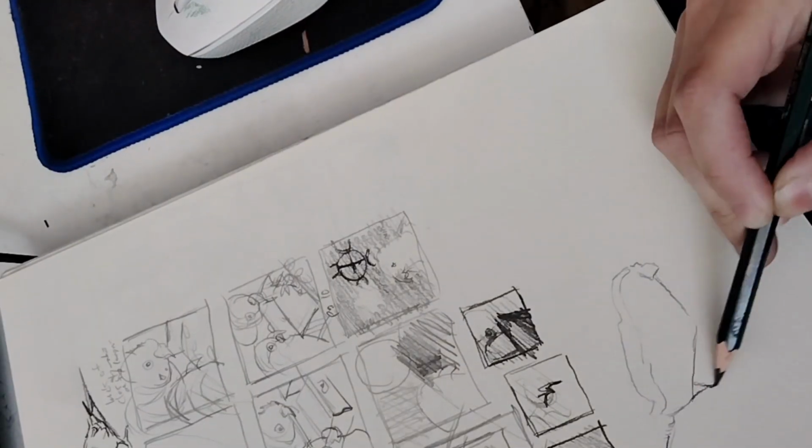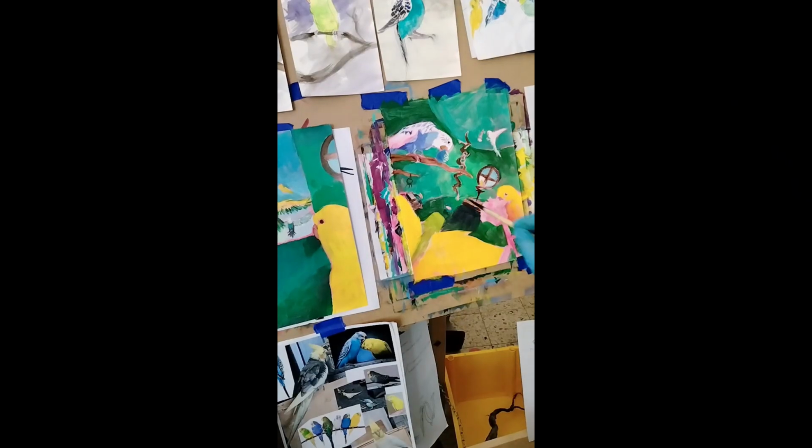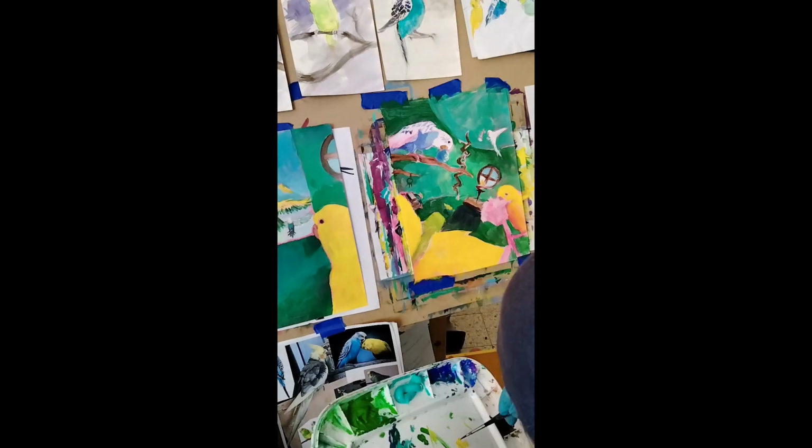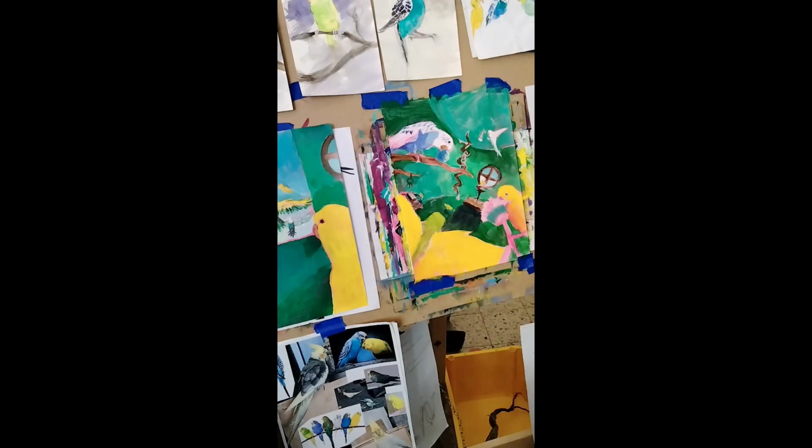So I had a problem with one of the details in here. There was a little bird, so I quickly went and did a study, and I was trying to simplify it because at that scale you don't see details. You have to simplify it into big masses and then like the light and shadow. And I was detailing the foreground bird.